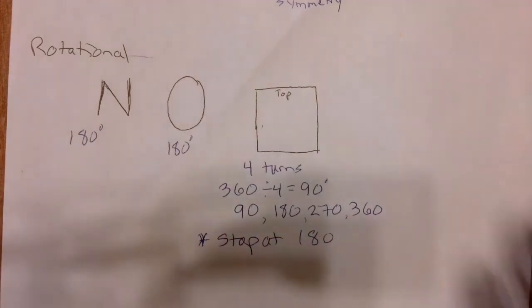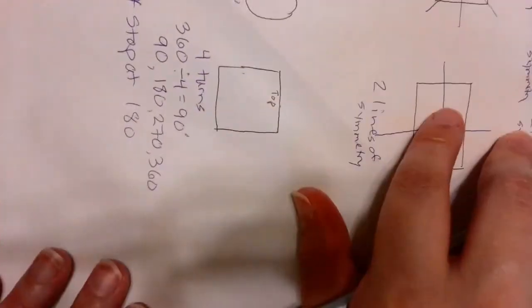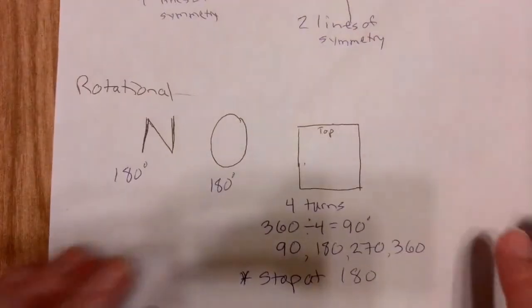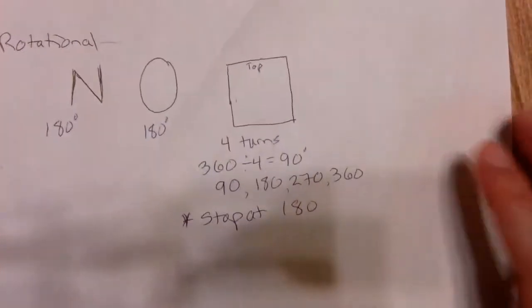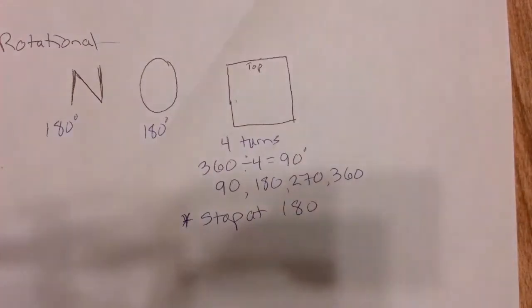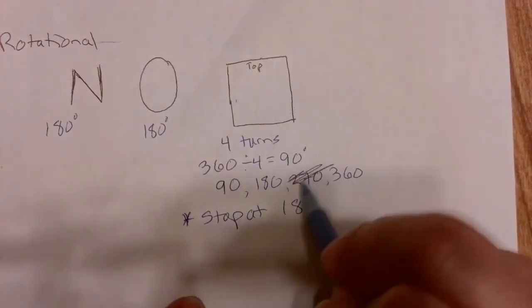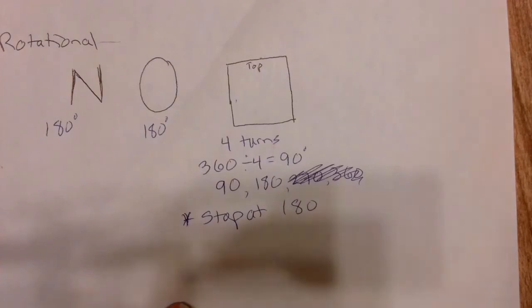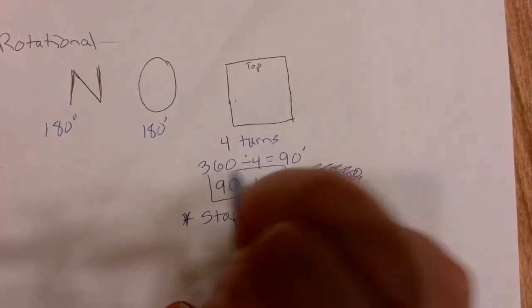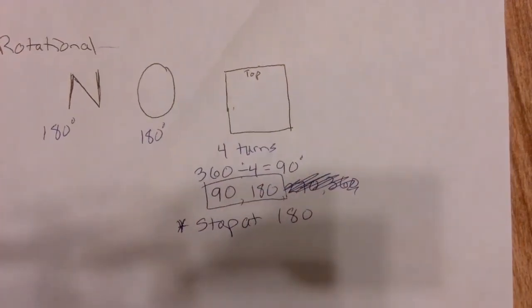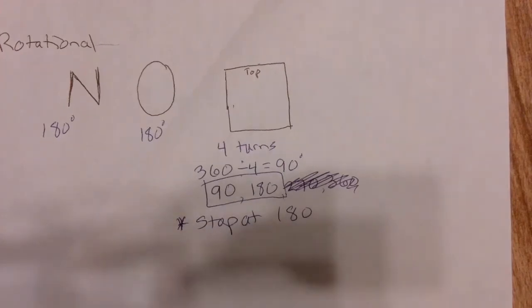Now the catch here is you always stop at 180. And the reason for it is that I decided to turn my paper clockwise. I could have also decided to turn it counterclockwise. So you stop at 180 because of repetition. So those get ignored. The square has rotational symmetry of 90 and 180 degrees.